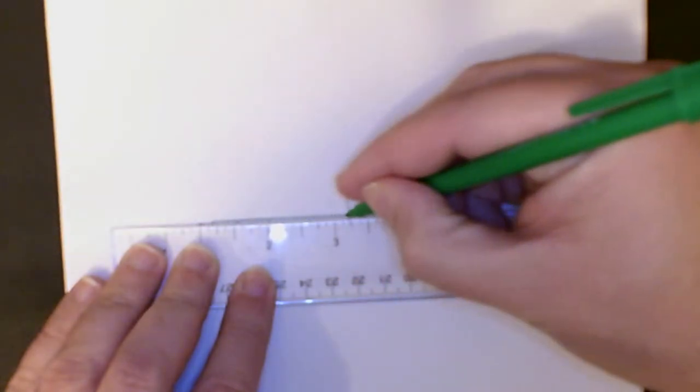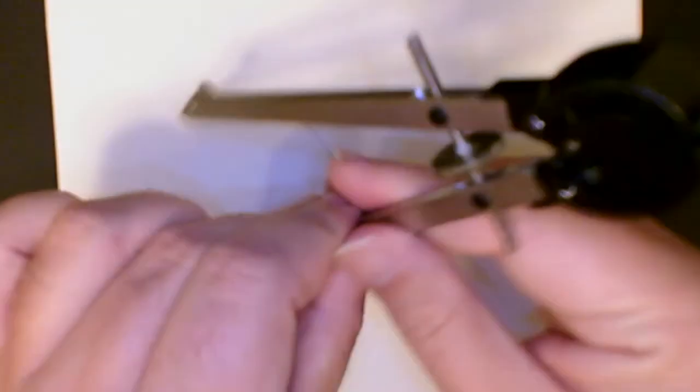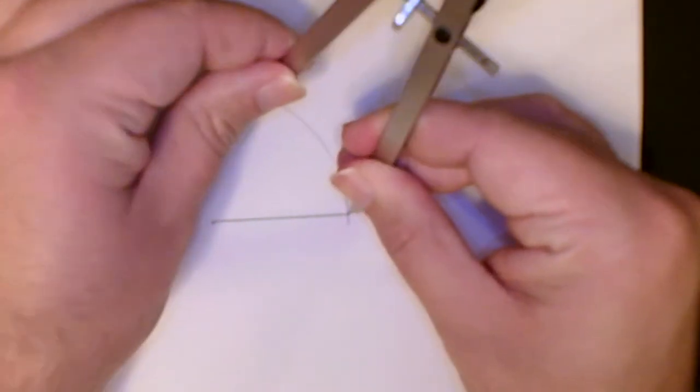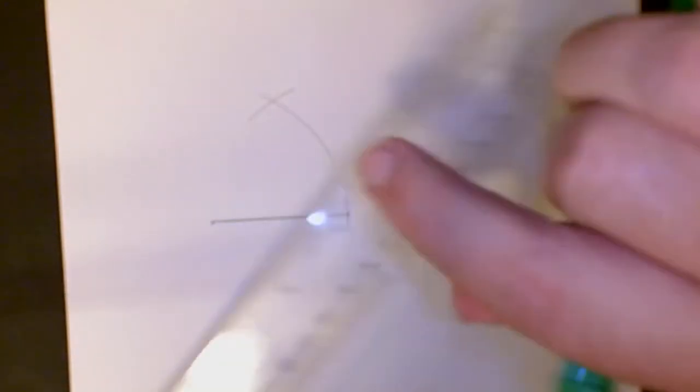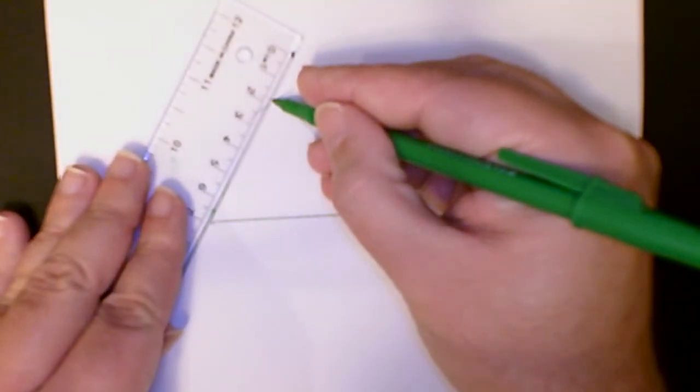Going to connect. And then, using the same width, going to make an arc, switch over, make another arc, and then connect. And I have a 60-degree angle.